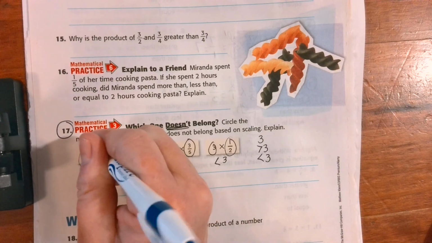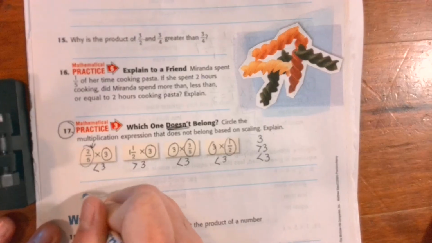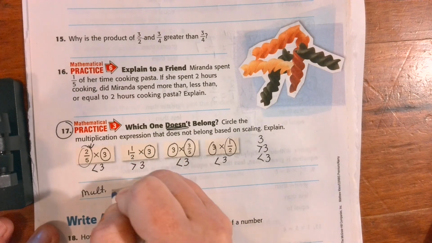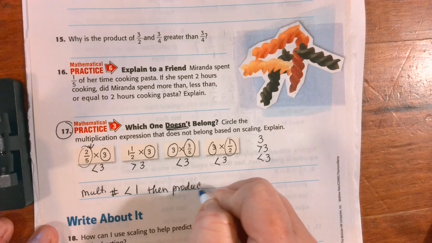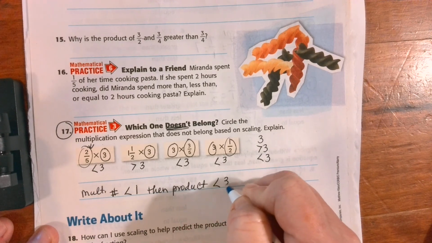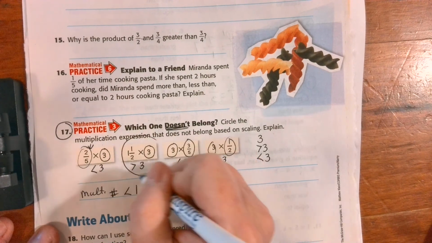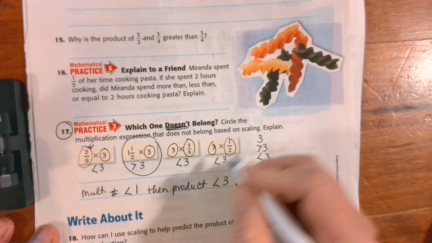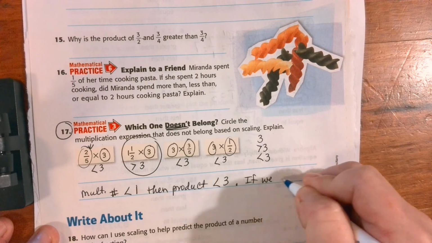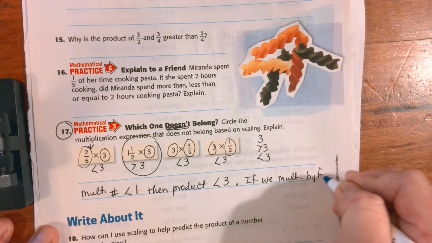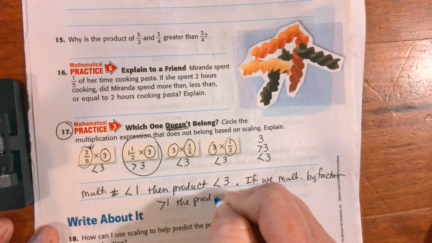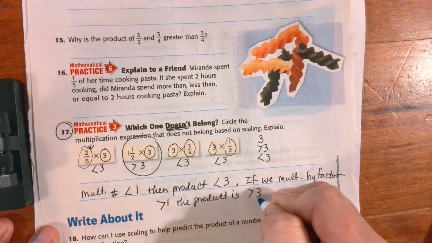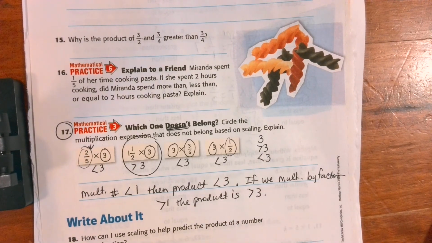So on all these, we multiplied by a factor that was less than 1, so the product is going to be less than 3. But this one would give you a product greater than 3. If you need to pause a moment to get your answer written down, you can do that.